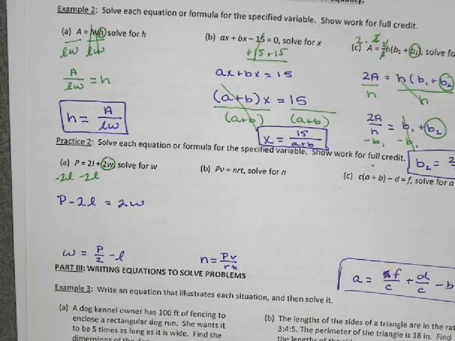We're going to have to write it as two separate terms. Okay? Now, what's happening to the w? All right, what's still happening to the w?